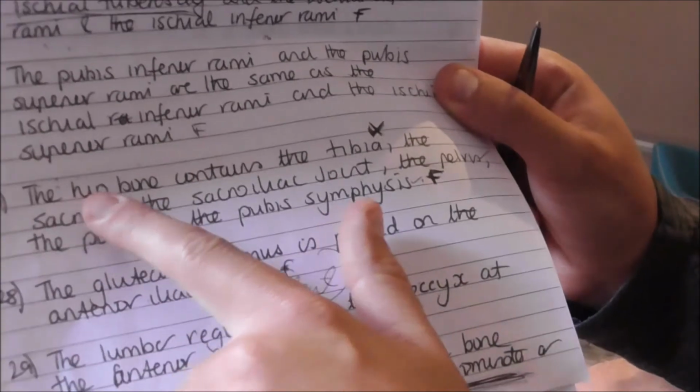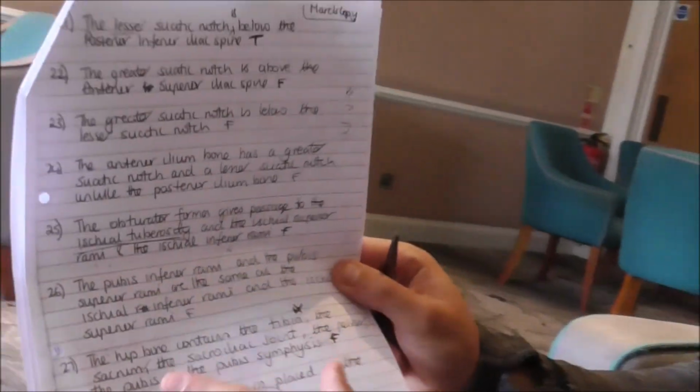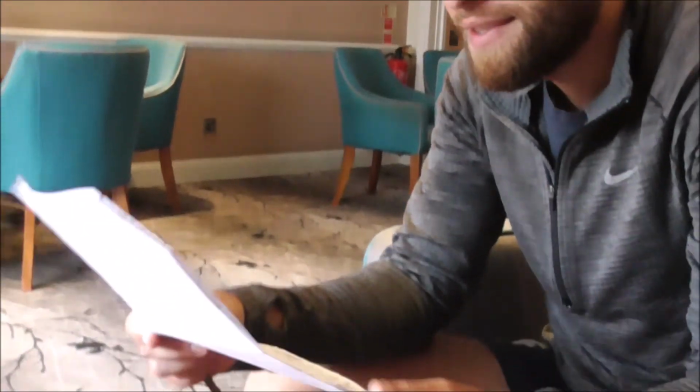Congratulations. As soon as I saw the hip bone contains the tibia, I said false straight away, but I did read through. Well done. So the old Mark would have done what, do you think? Just read the first four words and come up with the answer. And the new Mark does what? Reads the whole question.